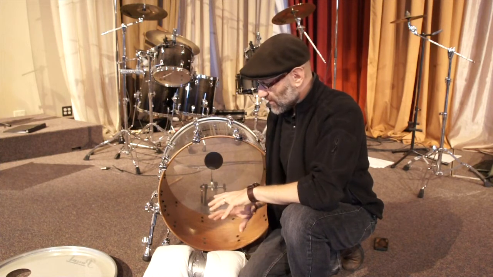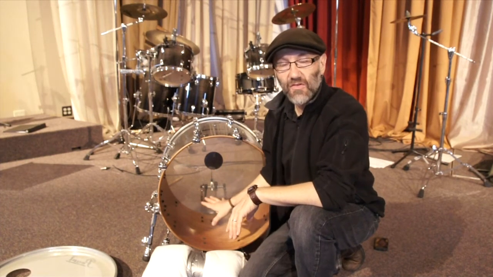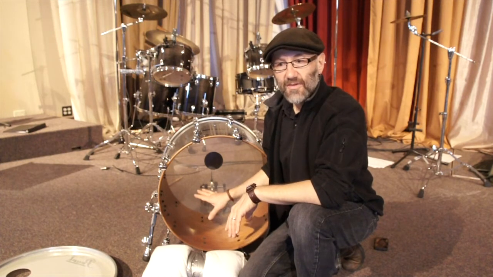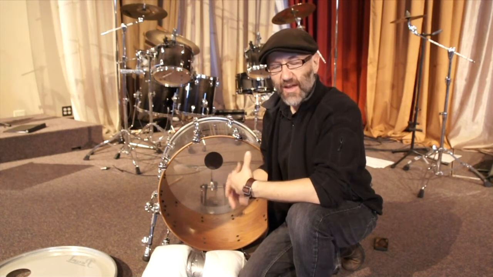Okay, so we're going to provide some dampening for the kick drum now. There's lots of ways that we can do this. Typically what you see in churches and garage bands, and even some pro guys, will use all kinds of different materials in the drum to dampen out the drum, to get that thud that they're looking for, that thump that they're looking for, that dry, thumpy kick drum sound.